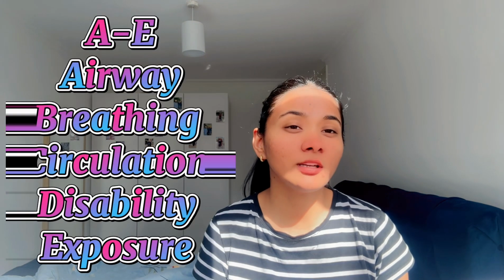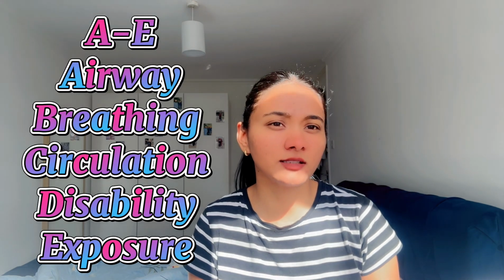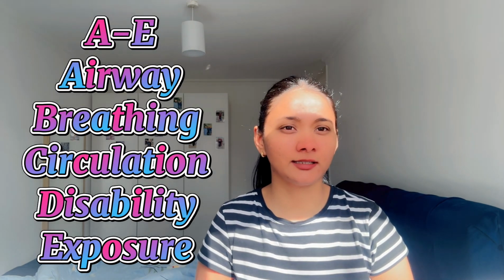As we know, in the assessment station we do an A to E assessment of the patient. A means airway, B breathing, C circulation, D disability and E exposure, observation of the patient. We have to check all the things in the A to E assessment in the assessment station. So what is included in airway, breathing, circulation, disability and exposure? This is what we're going to discuss now.